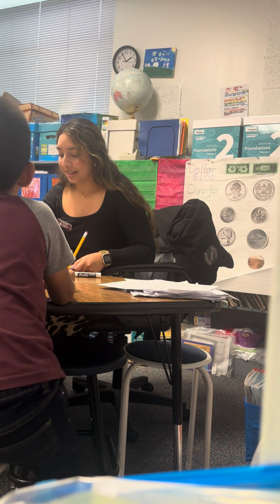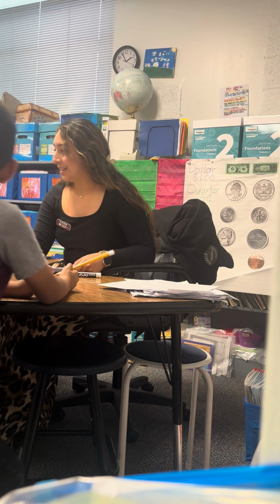Okay, so that's 1 over 8. No, 1/8, right? So we have 1 over 8 pieces. 1 whole, but it's divided into 8 pieces. So 1/8, 1/8, 1/8. Good job. So now we have that all divided.